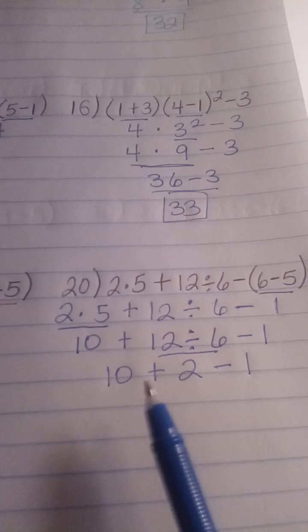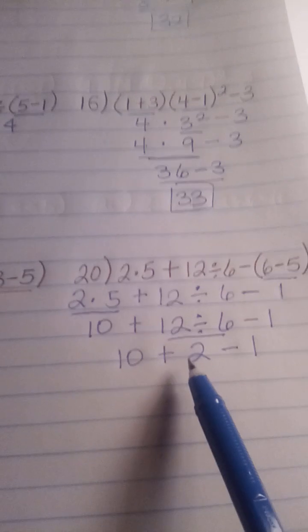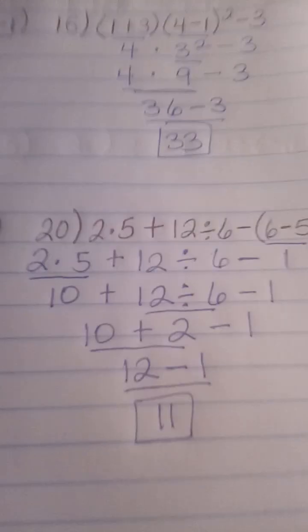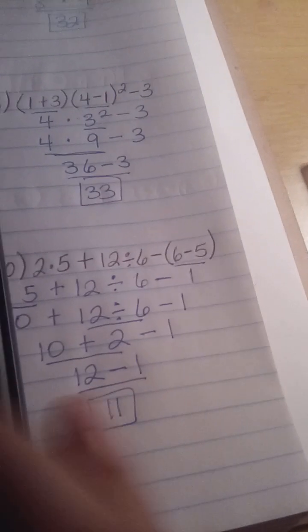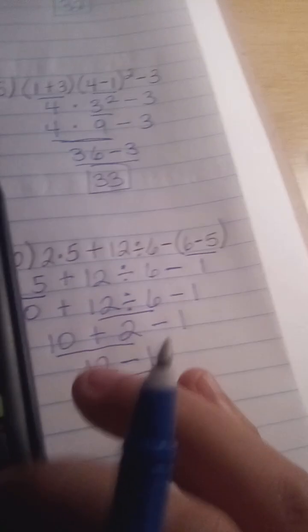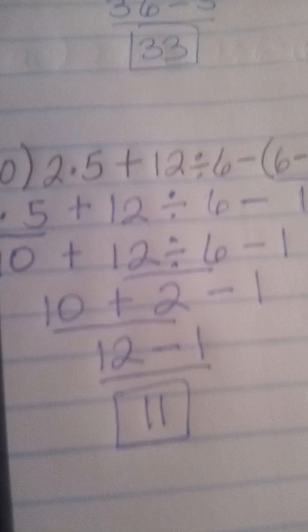Now we are working from left to right. We have addition, right? 10 plus 2, that gives us 12. And then what's left over? 12 minus 1, that's 11. You could check that yourself, but I'm pretty sure that is the answer. Let's check it out on the calculator. Does it match? Yes. So that's our final answer.